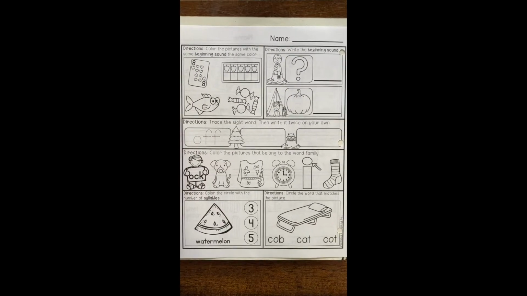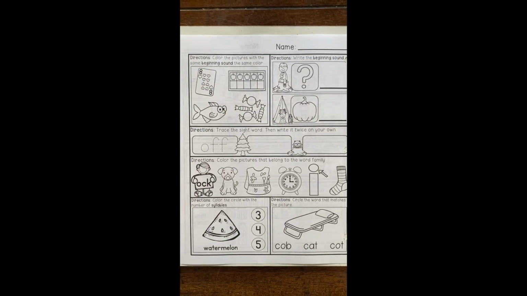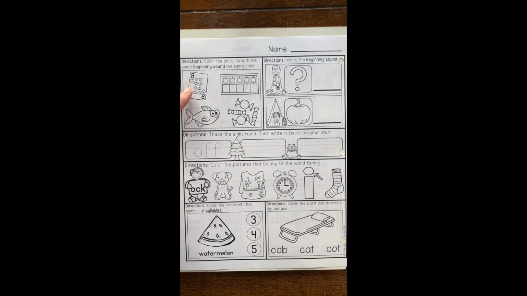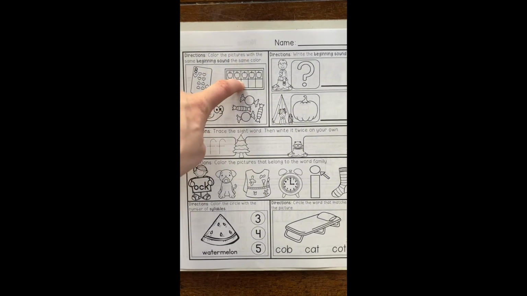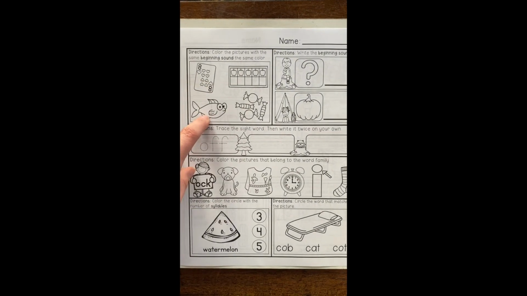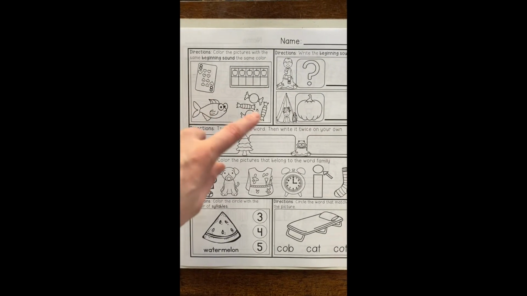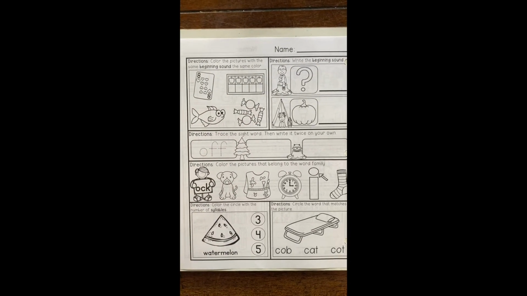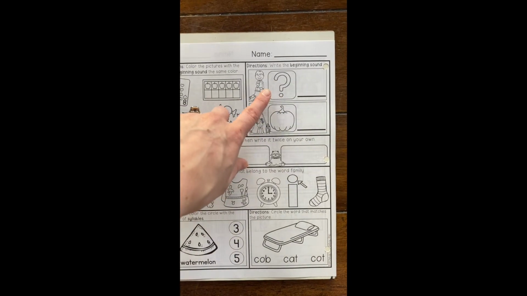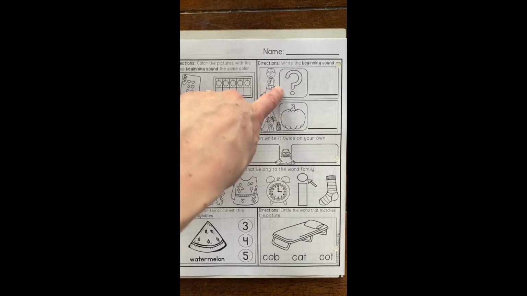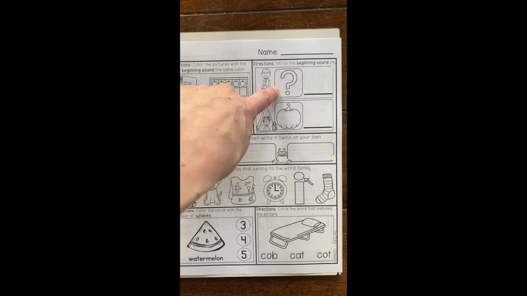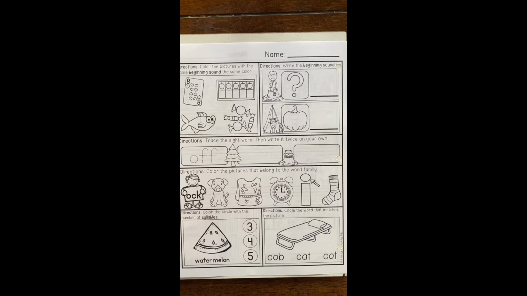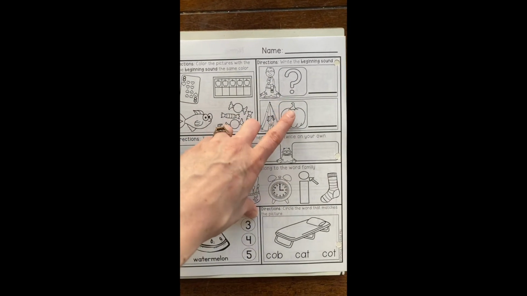Then on the back today, you're going to be coloring your beginning sounds that match. So we have a card, and then we have 5 apples, we have a fish, and we have candy. I love candy. Then you're going to write the beginning sound you hear in this word. This is a question mark. Question mark. That one's going to trick you. I'm sure you can do it though.